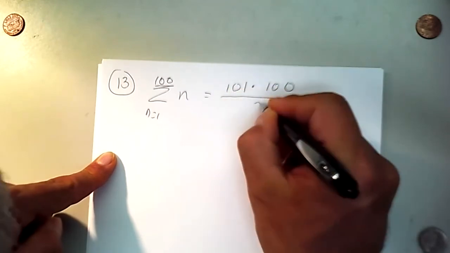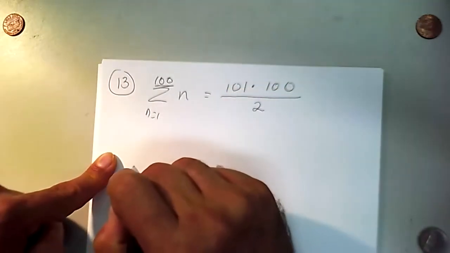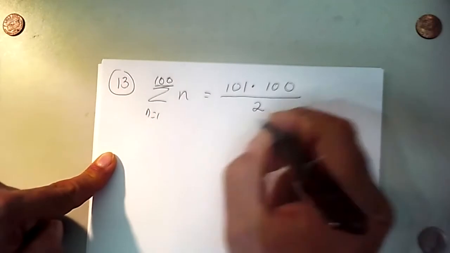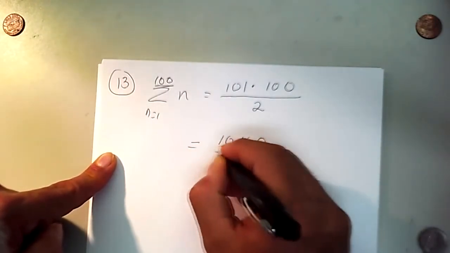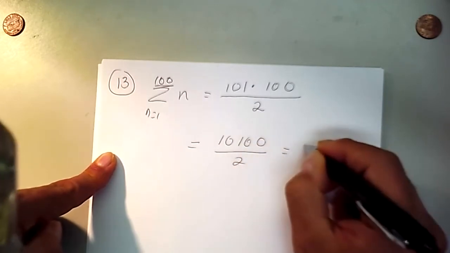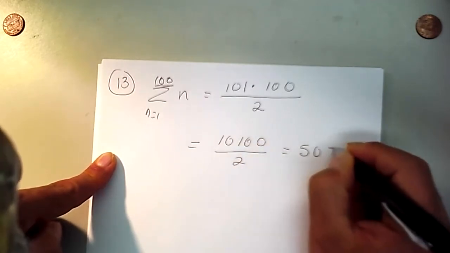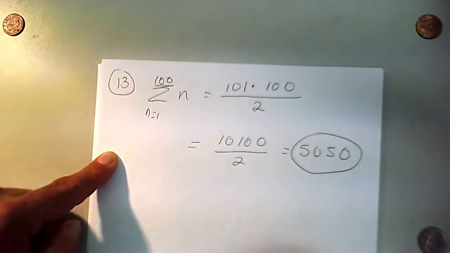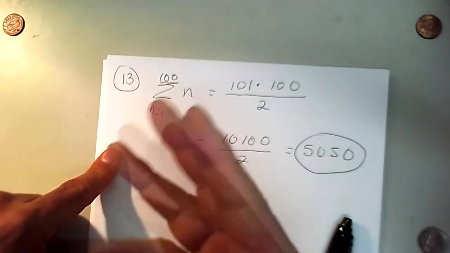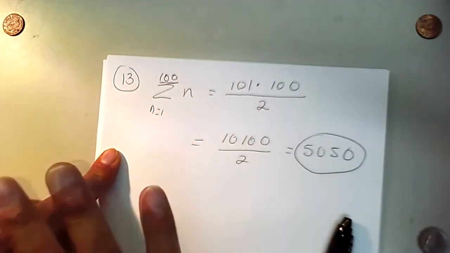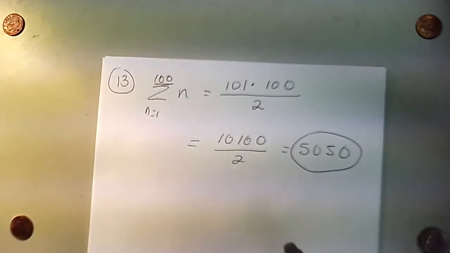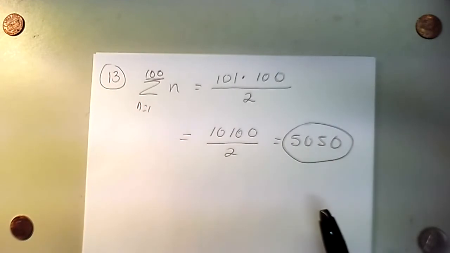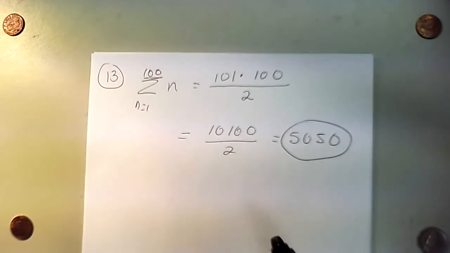So we really have to divide by 2. And that is going to be, I'm going to write it underneath, 10,100 divided by 2. So 5,050. If you add 1 plus 2 plus 3 plus 4 plus 5 plus 6 plus 7, all the way up to 100, you're going to end up with exactly 5,050. No more, no less.